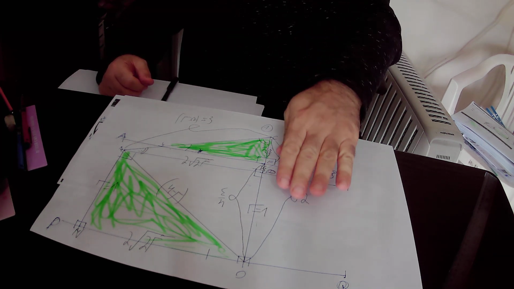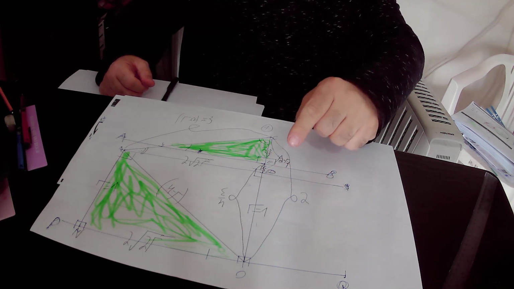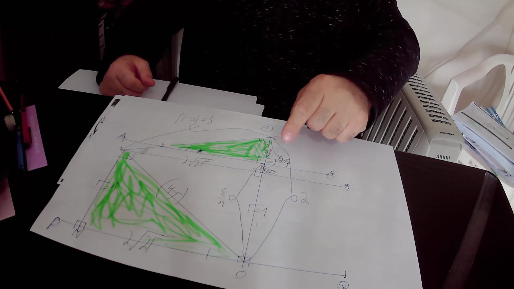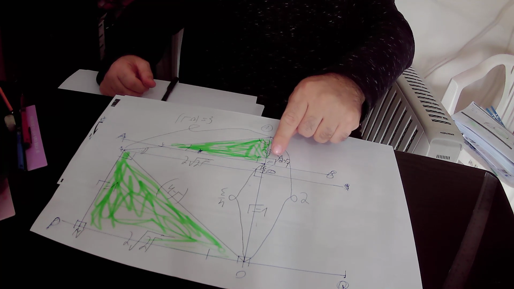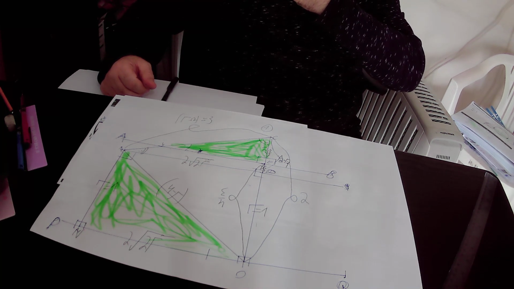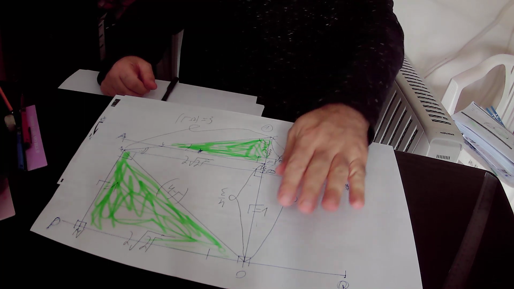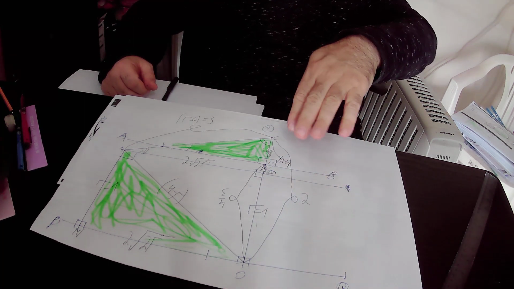And if you focus on this side of the straight line CO, according to rule number 5, at point E, the sum of its angles must be equal to 180 degrees. Which angles do we have at point E on this side of the straight line CO?